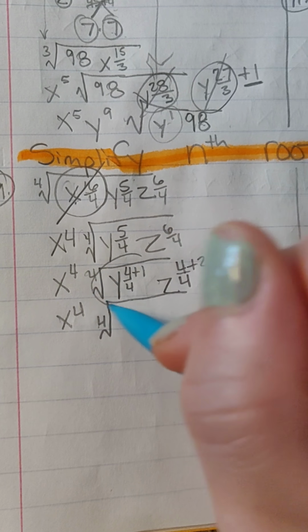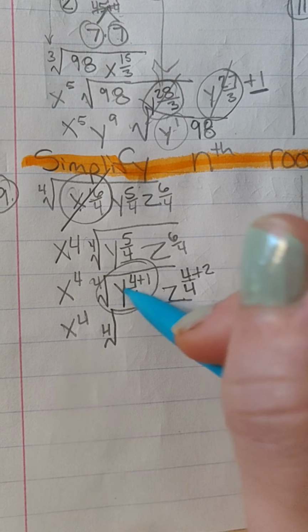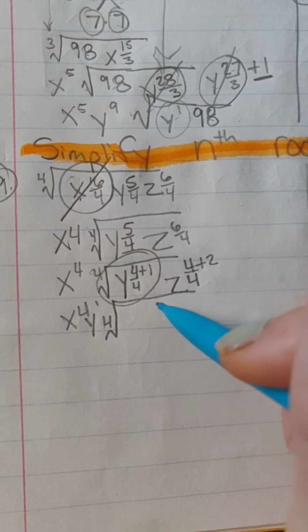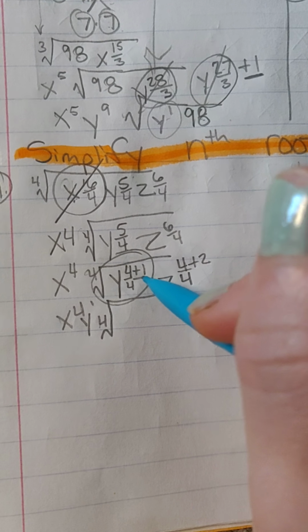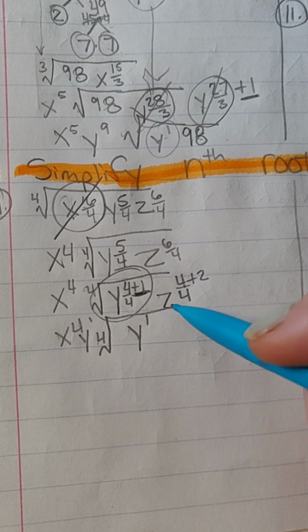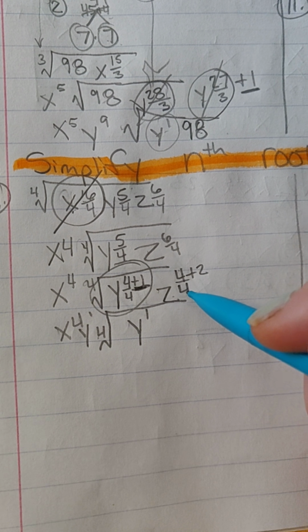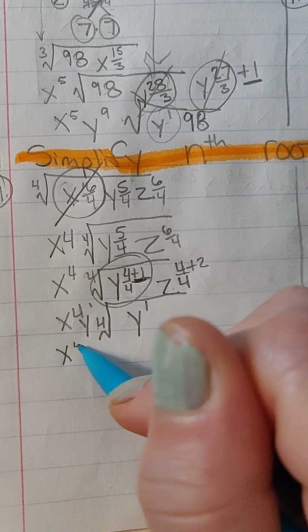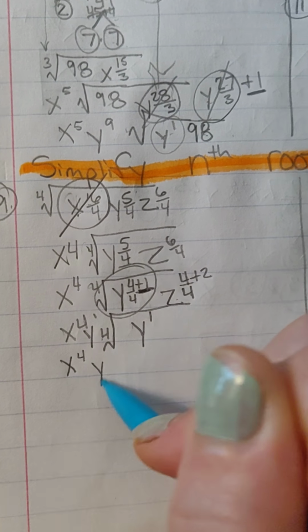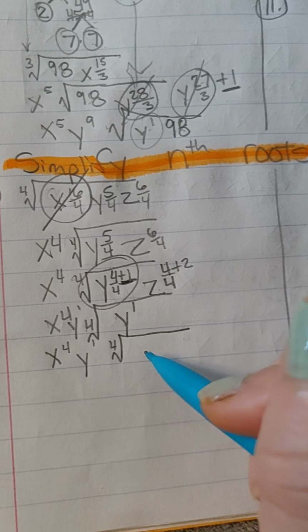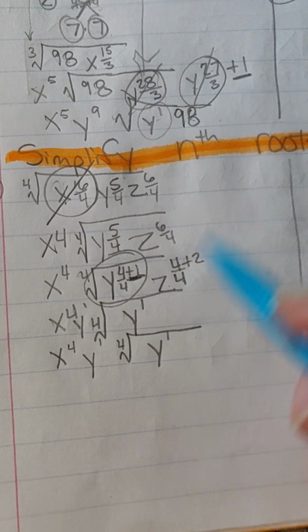And let's do this part first. So 4 divided by 4 is 1. So I've got y to the 1st power here plus 1. So I've got y to the 1st in here. And then for my z, I've got 4 divided by 4. I'm going to rewrite this. I've got x to the 4th, y to the 1st, 4th root, y to the 1st.